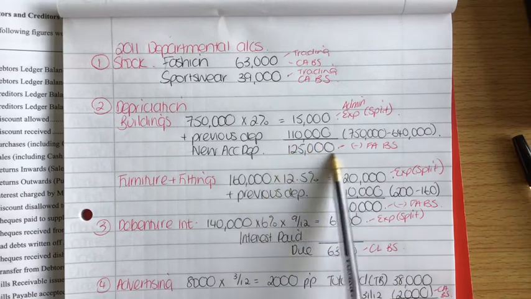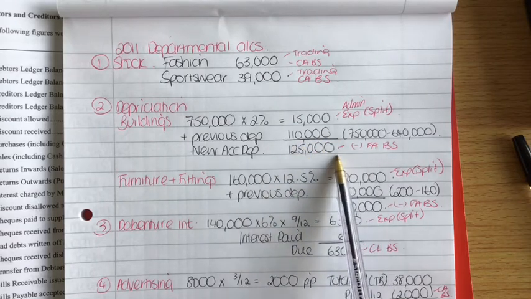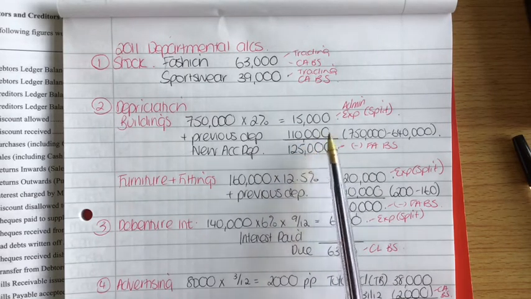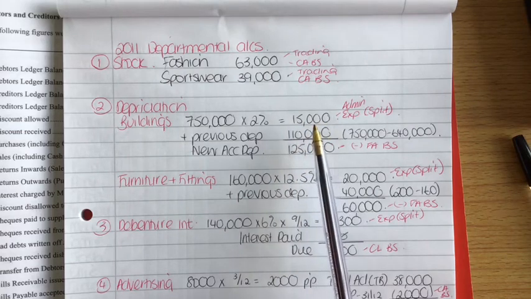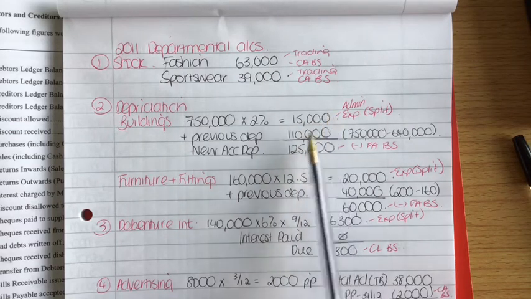Now, that doesn't have to be split, okay? The balance sheet is not split into two different departments. It's only the profit and loss. So if you see an expense anywhere or a gain, you're going to have to split them, okay?